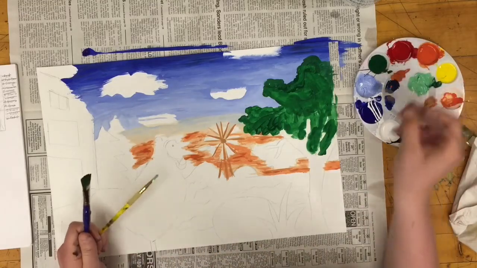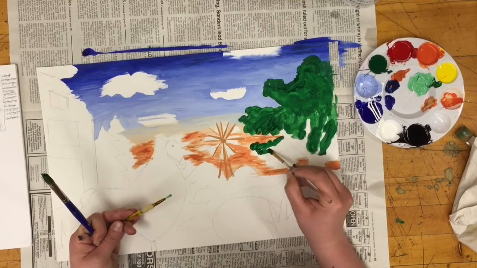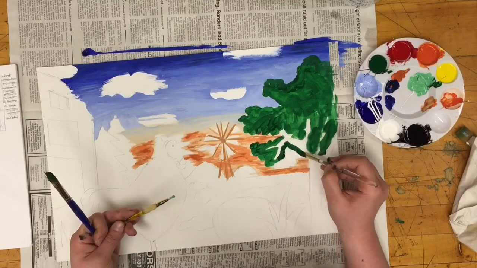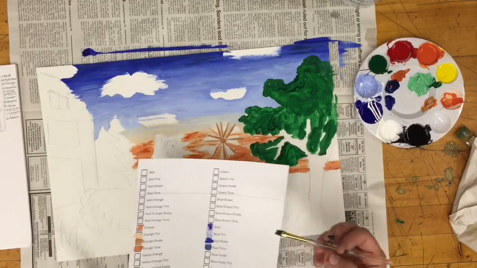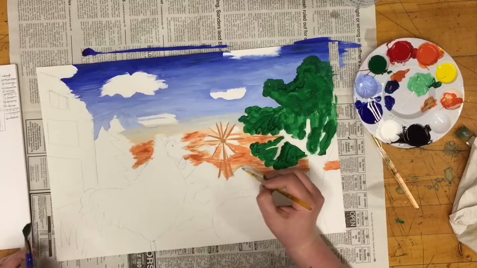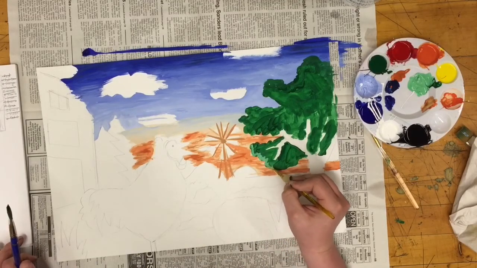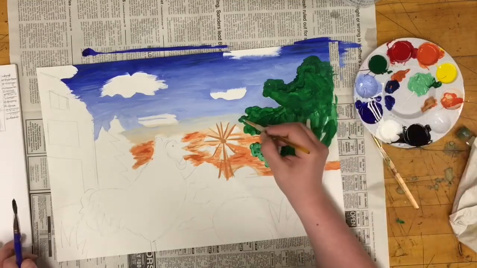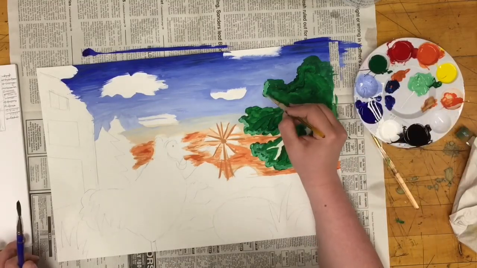Oh, I just realized I kind of missed a part of the tree down here. Better fill this in quick. And before I forget, mark off green on here. Okay, so now I got my tint. This is where the sun is at. So the tint is gonna go on the parts of the tree where you think the sun would be hitting. So in this case, the under parts and the parts on the inside here.